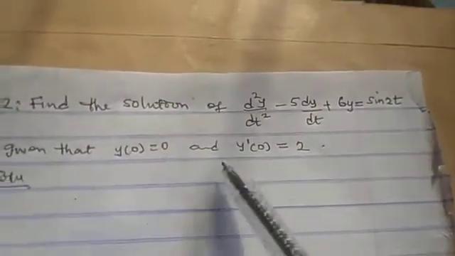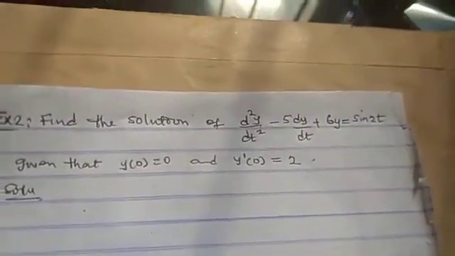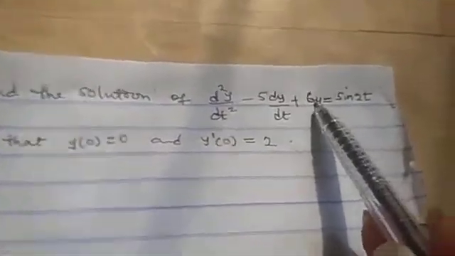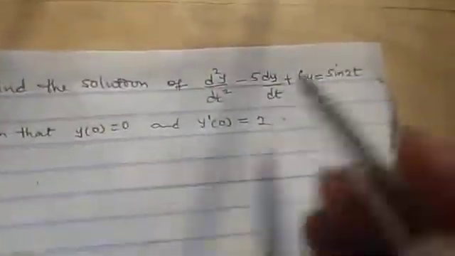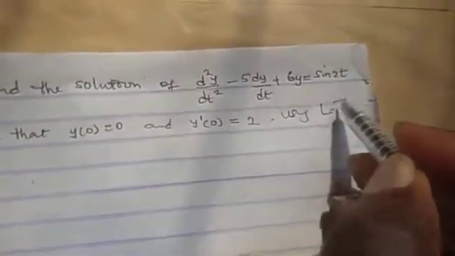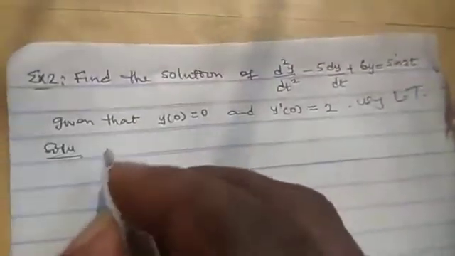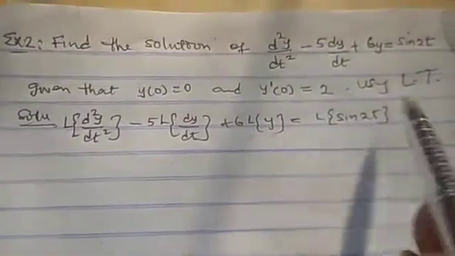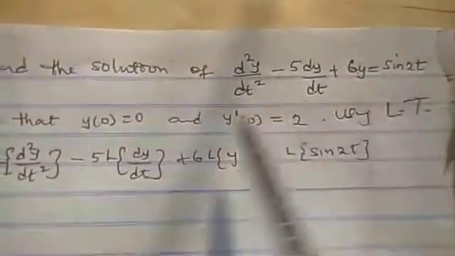Our second example, we are still on the Laplace transform of derivative. We want to find the solution of this differential equation given this condition using Laplace transform. Now, the first thing we do, we take the Laplace transform of both sides, and that gives this. We have taken L of both sides.